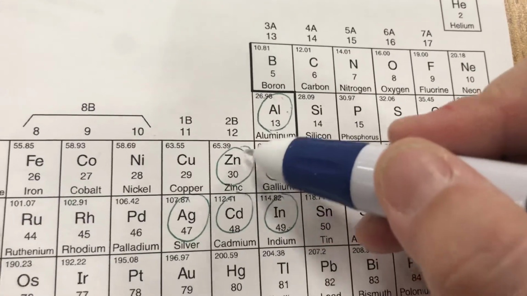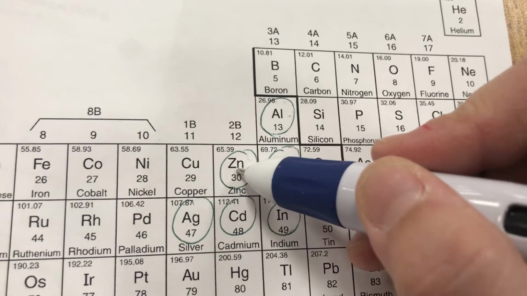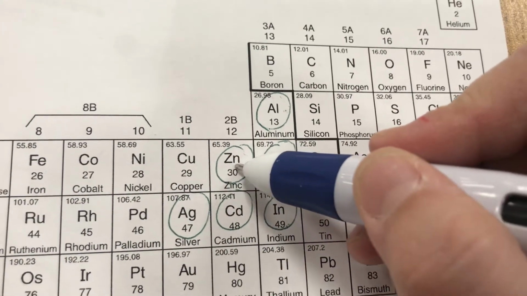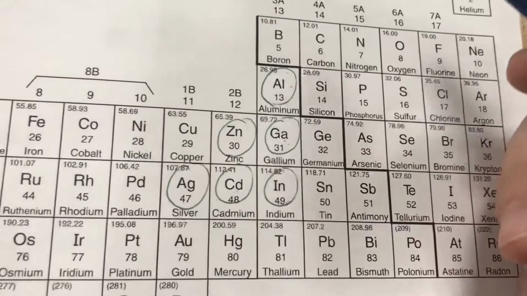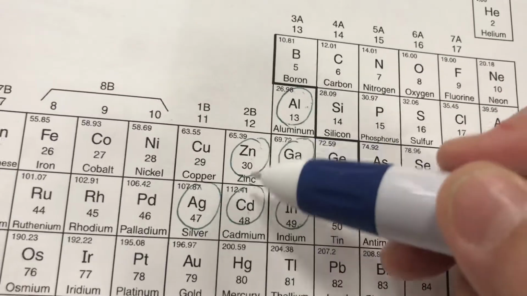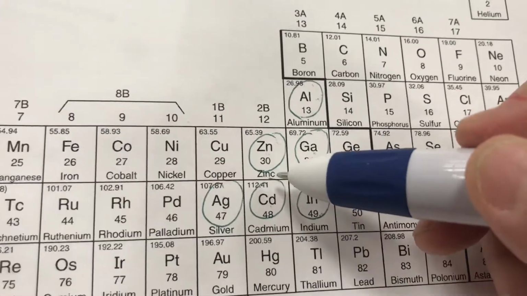Now here, if this is 3 plus, this must be 2 plus. So zinc is always 2 plus. Zinc 2 plus and Cd must be 2 plus. The 2 can tell you, number 1, I have 2 of them, and number 2, they're plus 2 charge.